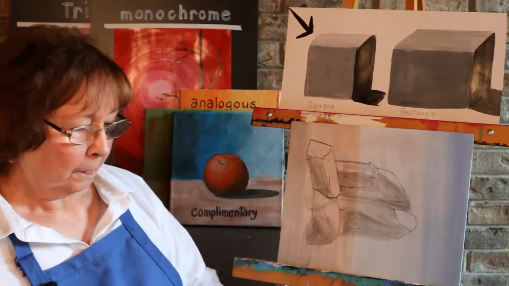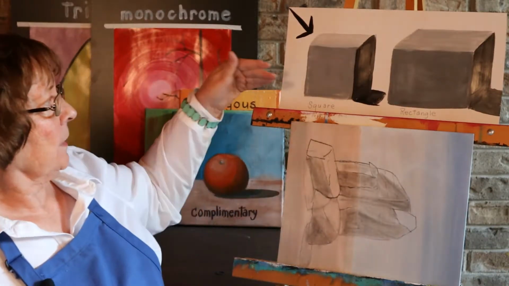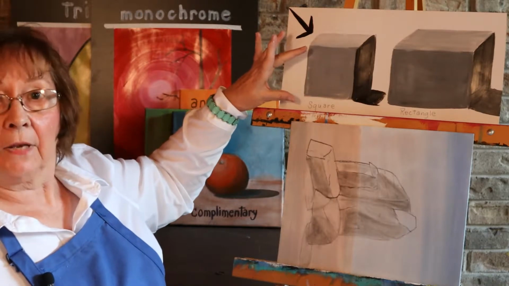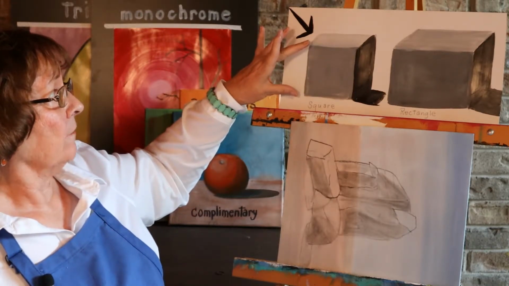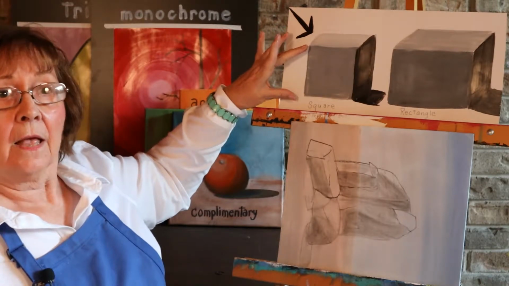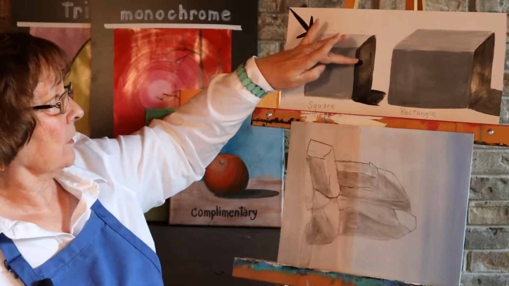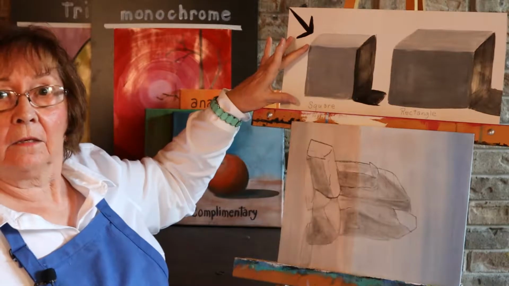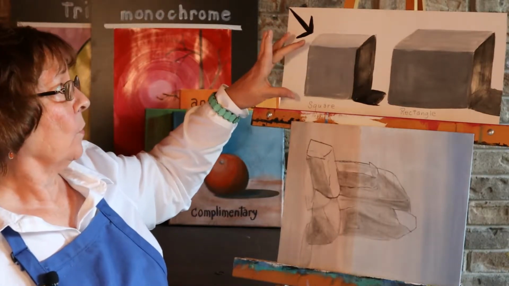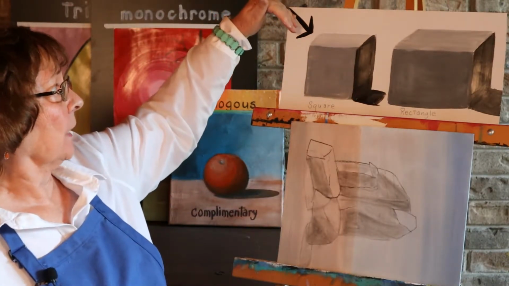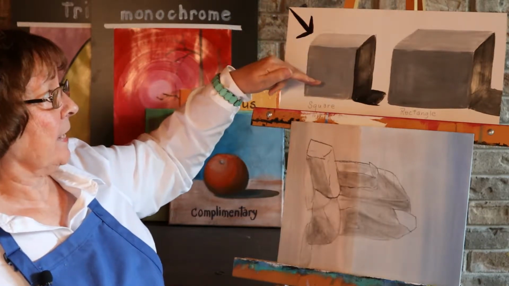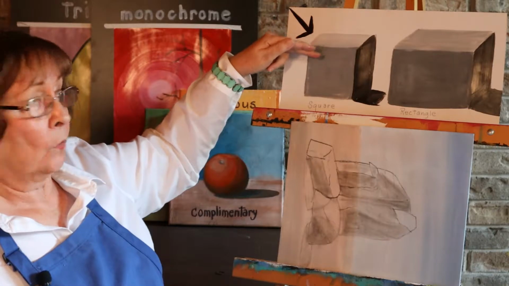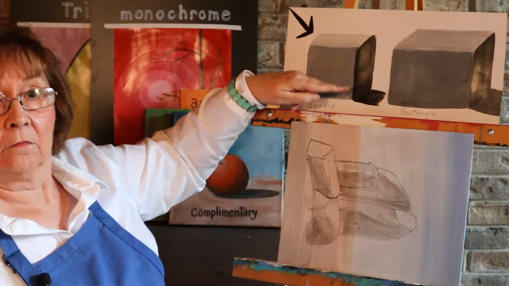Each of these surfaces is flat. The square and the rectangle all have flat surfaces, and each of these surfaces is on a different plane. And so when the light comes in from the left, each surface receives more light or less light.